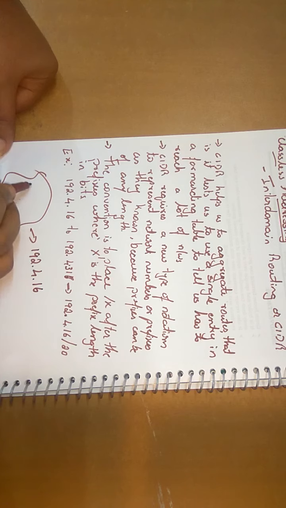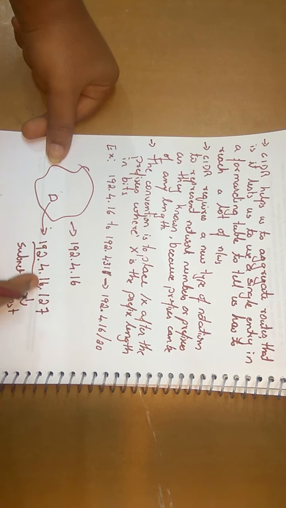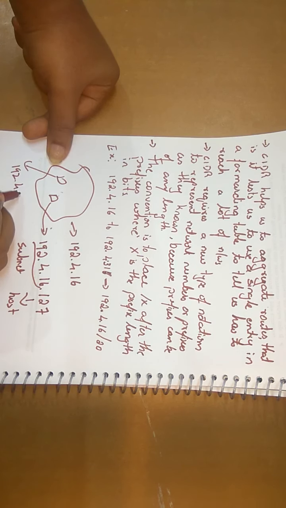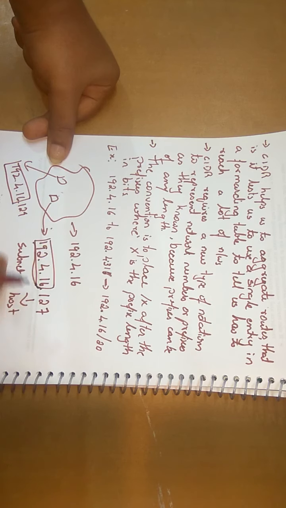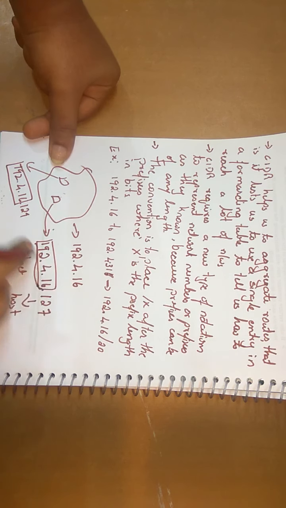192.4.16. And within this, the host may contain an address like 192.4.16 followed by 127. This is the host number, and this is the subnet number. So here the division may be the subnet number and the network number, which is hierarchical. The host which resides here is 192.4.16.129. Observe that this subnet number is common for all the hosts which come under this subnet, right? So this will be the common part, whatever the range.